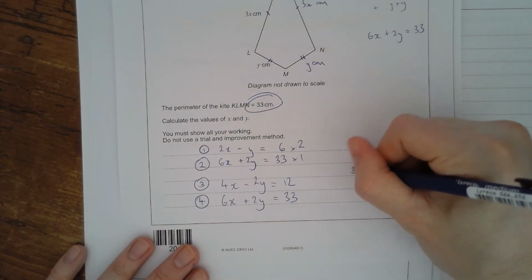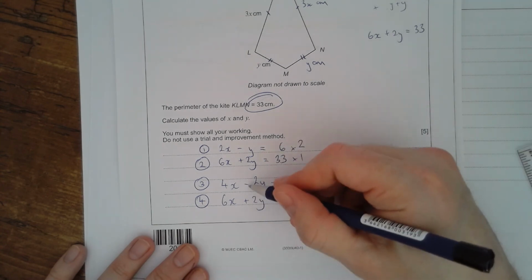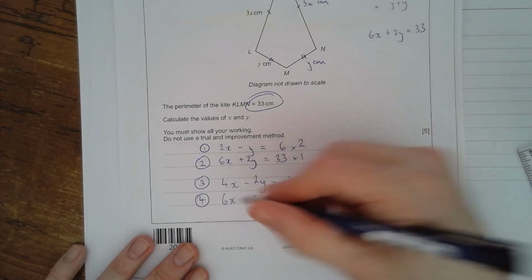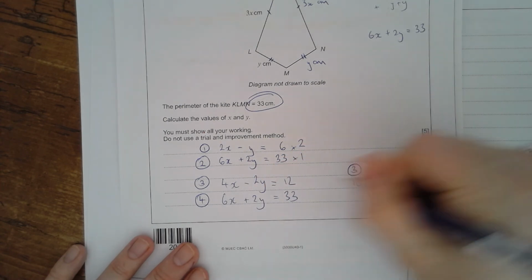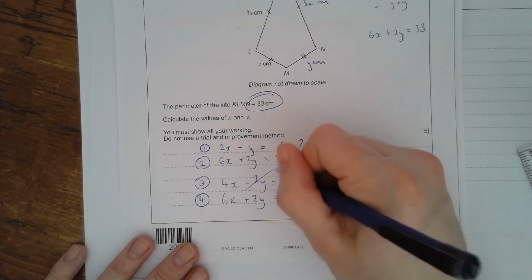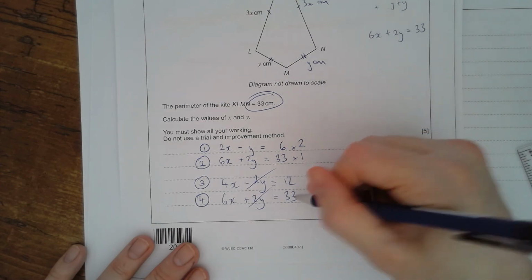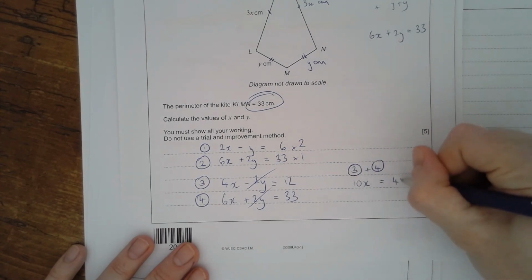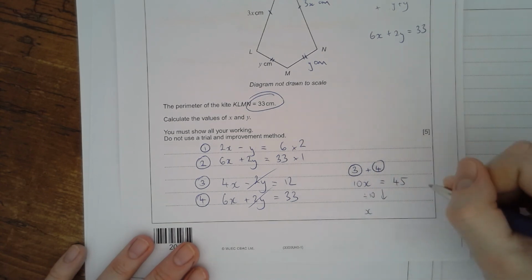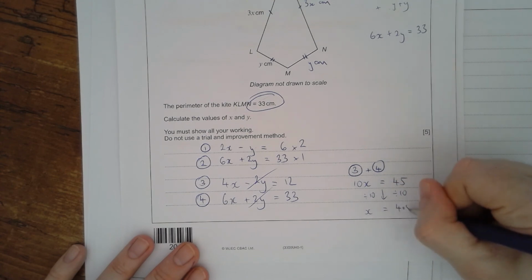Okay. Now, if you ever get two different signs there, and these two numbers are the same, if we add them together, you get 4x add 6x, that gives me 10x. Minus 2y, add 2y would cancel out. They effectively cancel out. And then 12 plus 33 gives me 45. To then work out what x is, I would divide both sides by 10. So x is equal to 4.5.